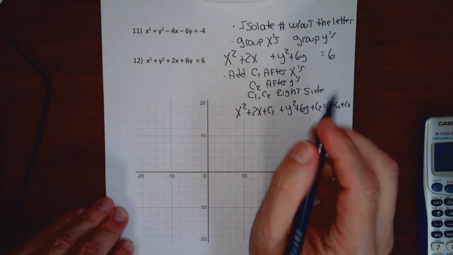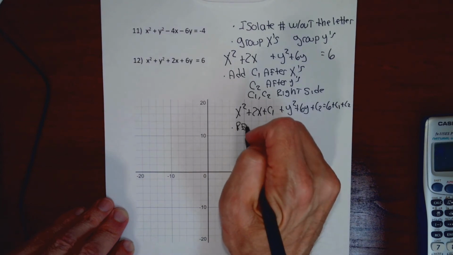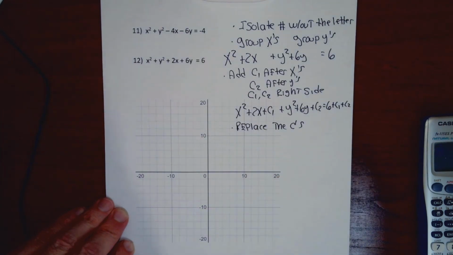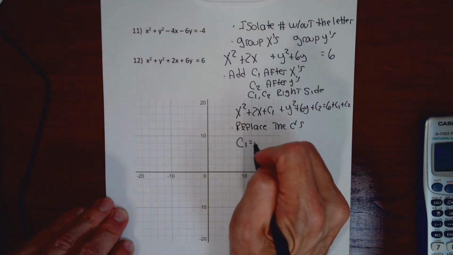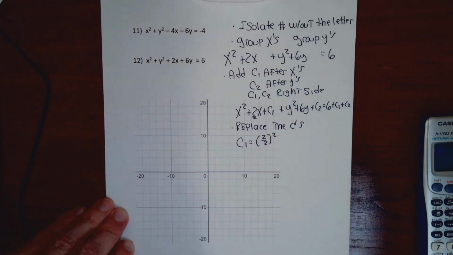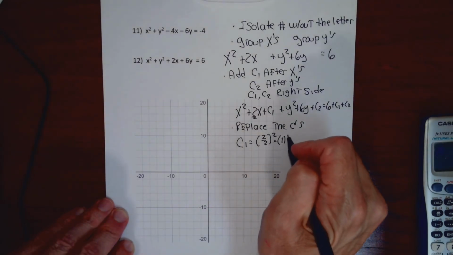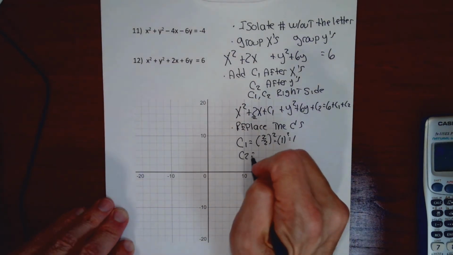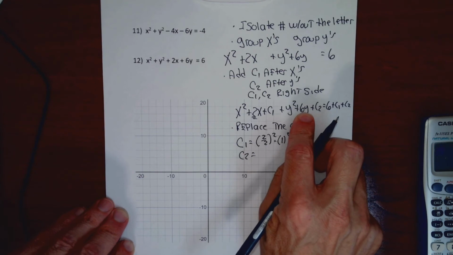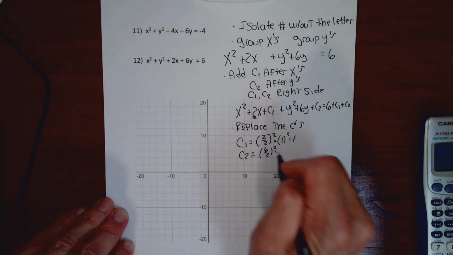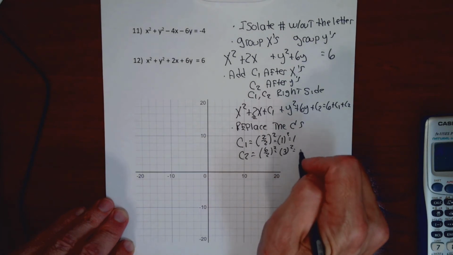Now I need to replace the c's. C1 is going to be 2 divided by 2 squared. It's always the number in front of the first power term divided by 2 and then squared. That's just going to give me 1 squared, which is 1. And C2 is going to be the number in front of the first power term in this second grouping, which is 6, divided by 2 and then squared. It's going to be 3 squared, which is 9.